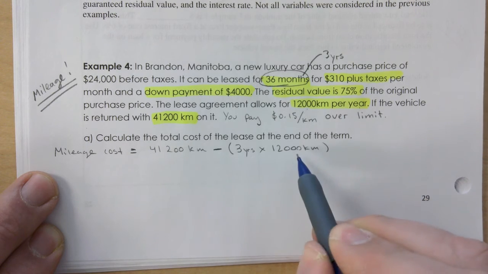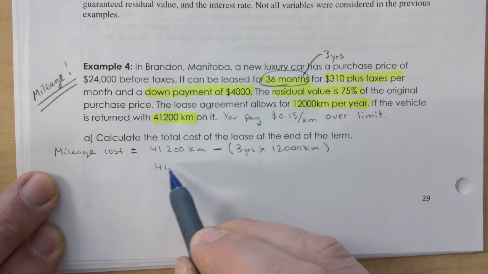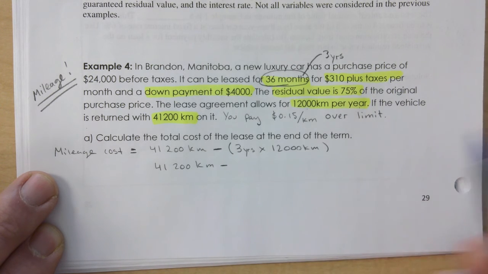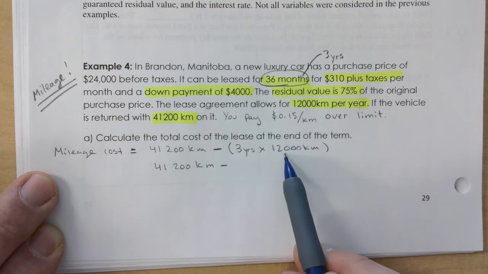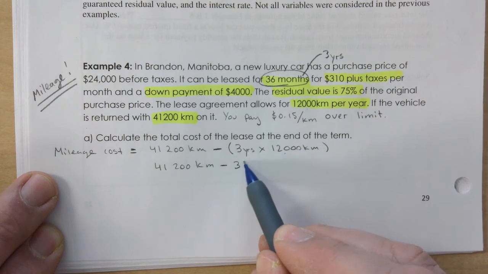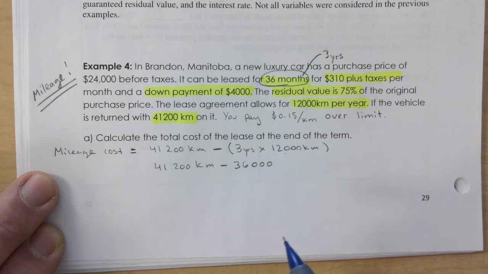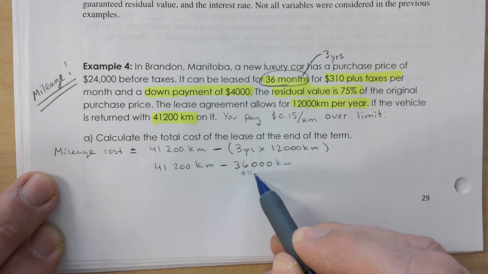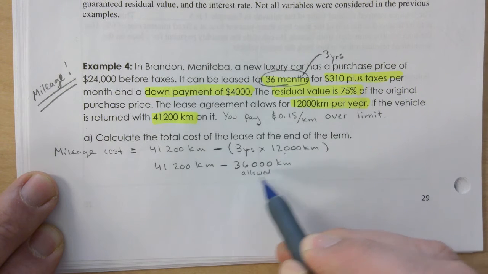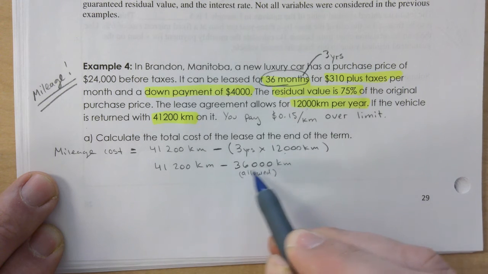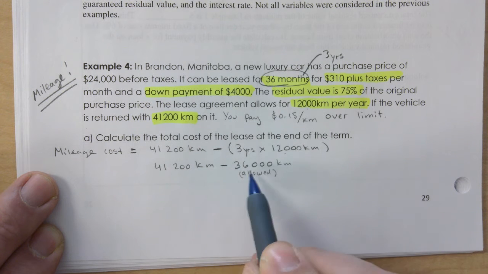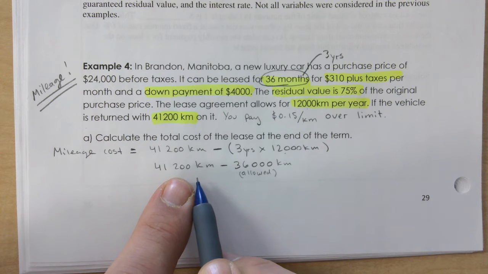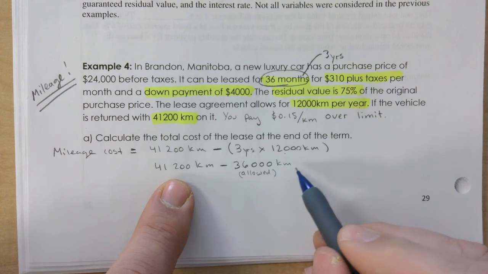This is what you were allowed. 3 times 12,000 is 36,000 kilometers. This is what you're allowed to drive, and you drove this much. So obviously you're over. So we're going to find out how many kilometers over you've gone, right?